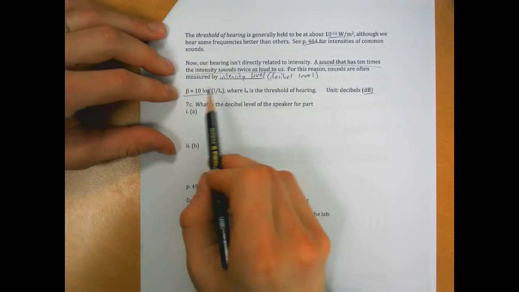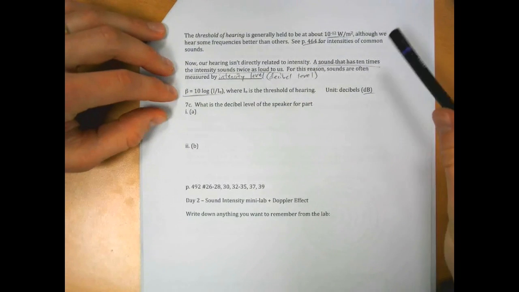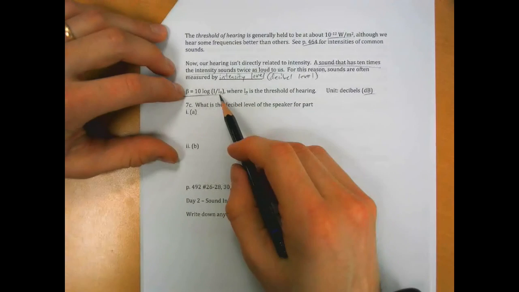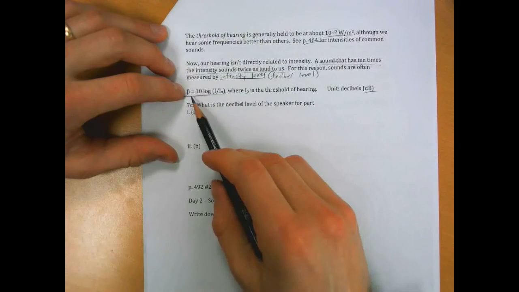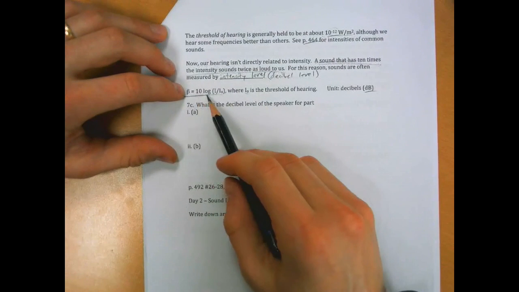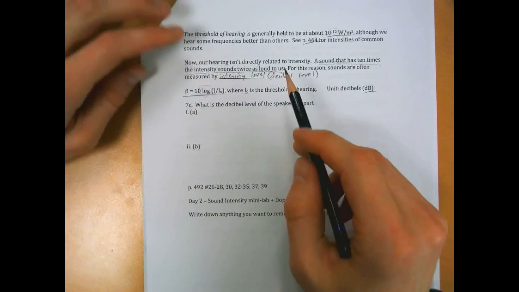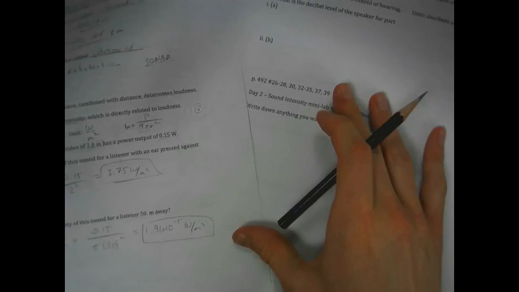And there's this formula for calculating the intensity level of a sound given its intensity. I naught is the threshold of hearing, 10 to the minus 12th, so you can calculate the decibel level of sounds just by plugging into this formula. That's a log, which you have on your calculator.